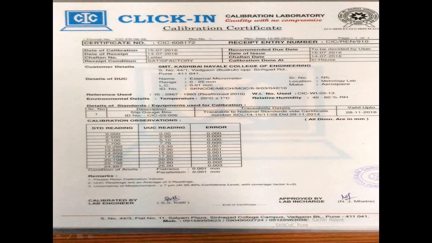You can see this is the calibration certificate. This is just a format wherein there is the name of the calibration laboratory, then the calibration certificate, then everything in that calibration report: date of receipt, date of calibration, then due date, date of issue, challan number, everything is there.